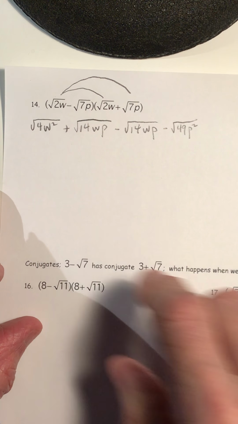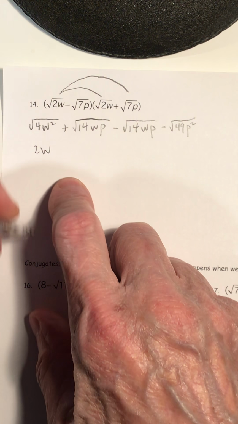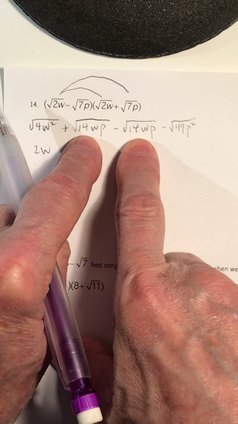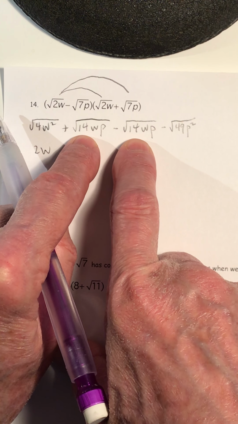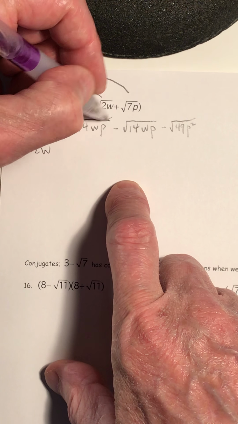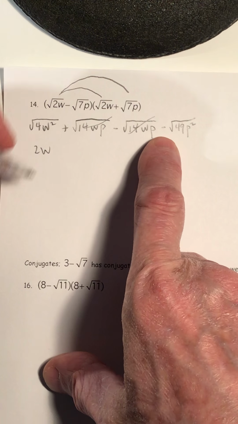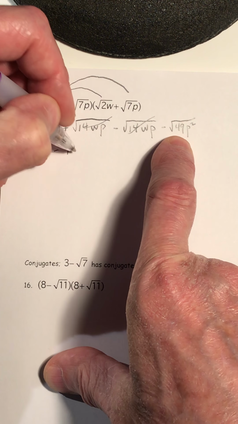And square root of 4w squared is 2w. These are exact like radicals, square root 14wp, square root 14wp, plus one of them minus one of them means they cancel. And then we have minus, square root of 49 is 7, and square root of p squared is p.